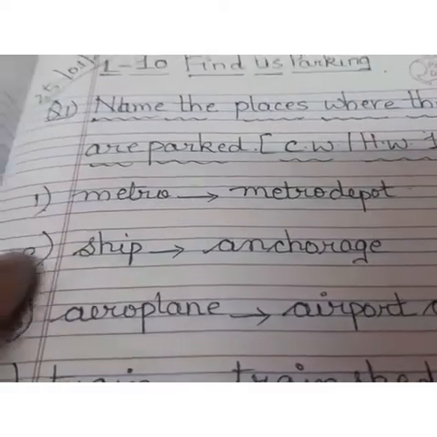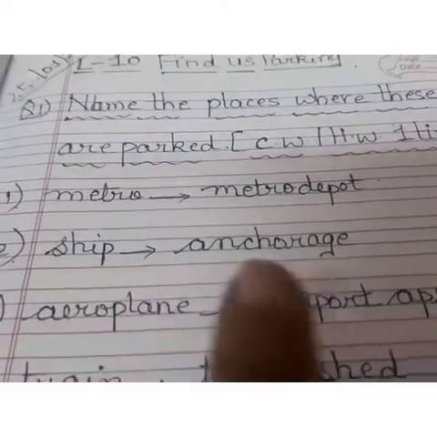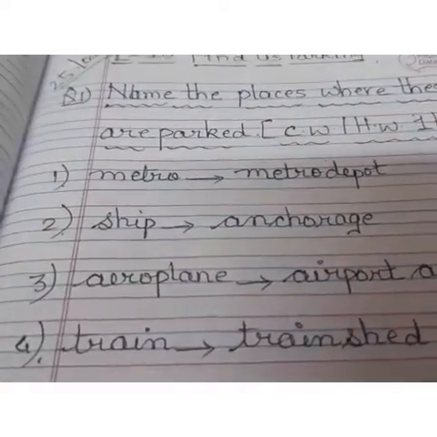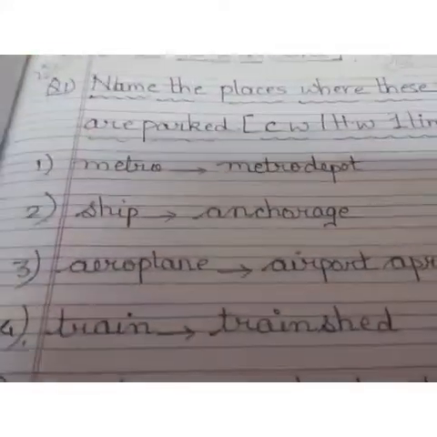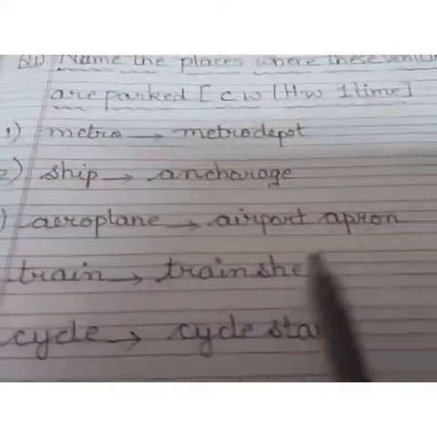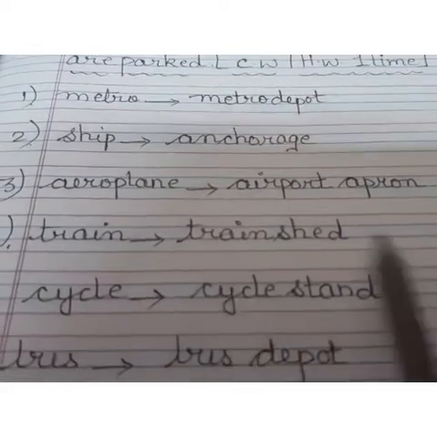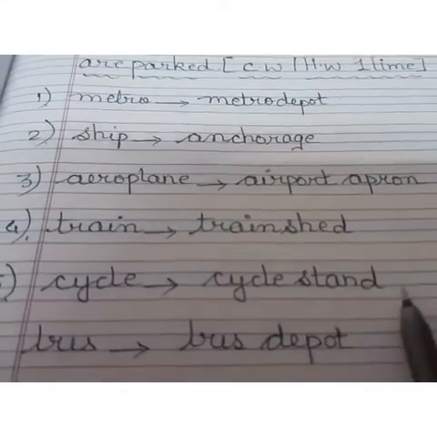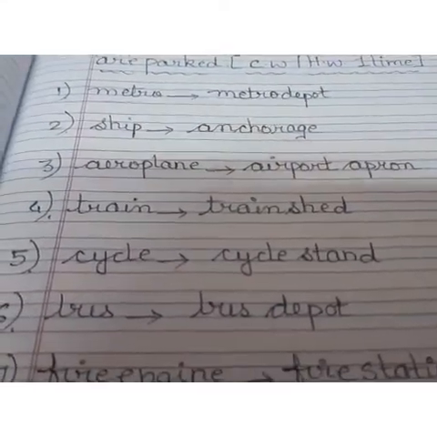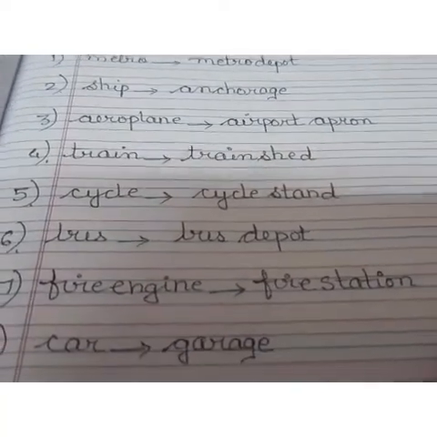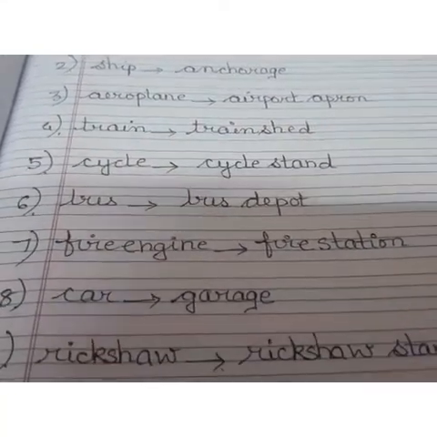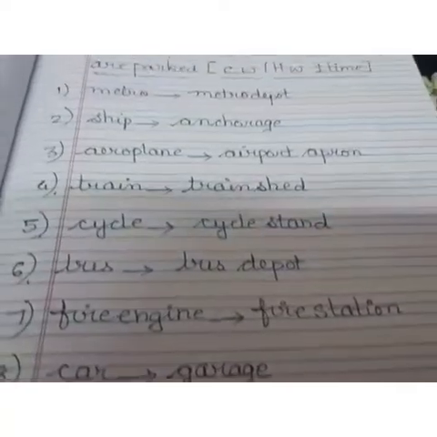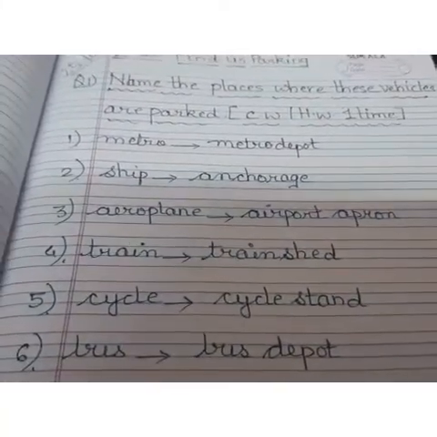Then you will just simply write the name of the vehicles: metro, metro depot; ship, anchorage; aeroplane, airport apron; train, train shed; cycle, cycle stand; bus, bus depot; fire engine, fire station; car, garage; rickshaw, rickshaw stand. So this way you have to write it in your notebook 2 times.